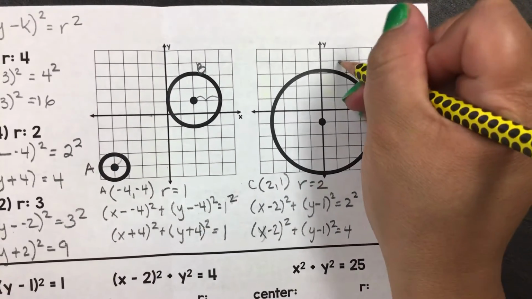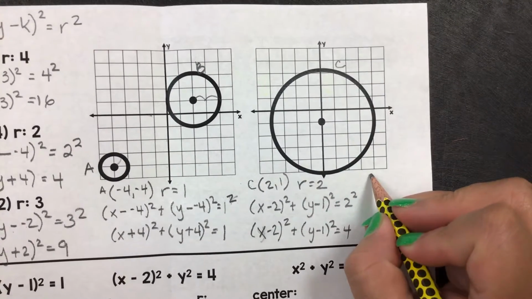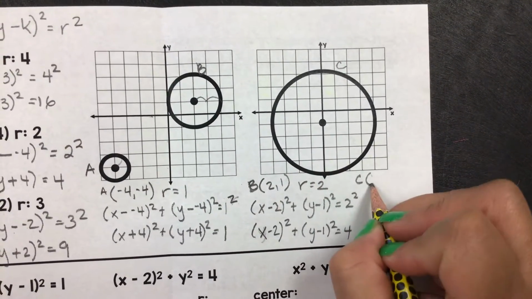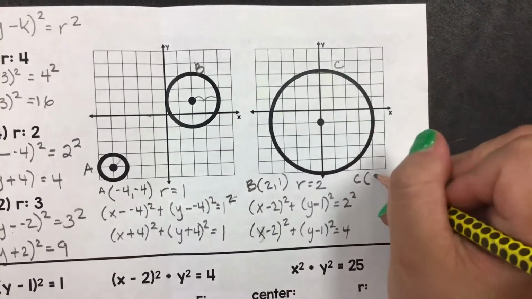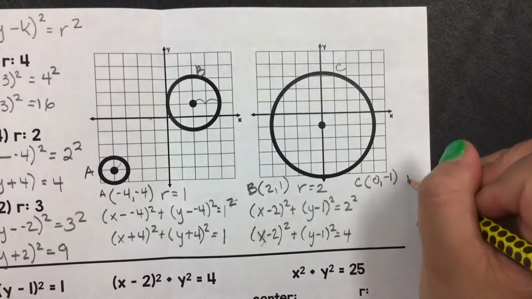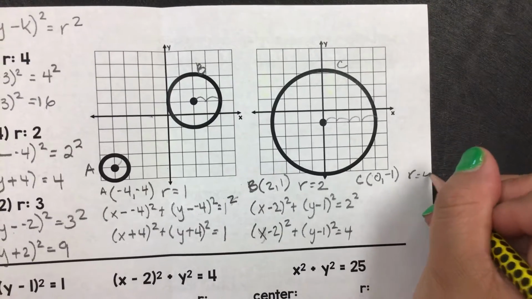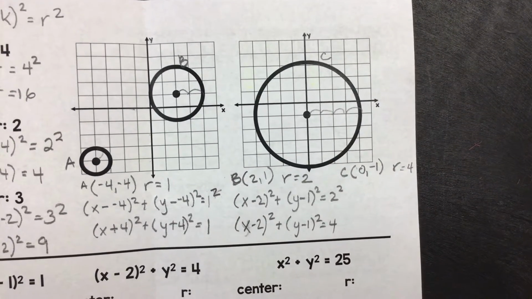And then the last one, let's call this C. For C, oh, this one was B, sorry about that. For C, the center is 0, -1. The radius is 1, 2, 3, 4. We're going to substitute in the values first.